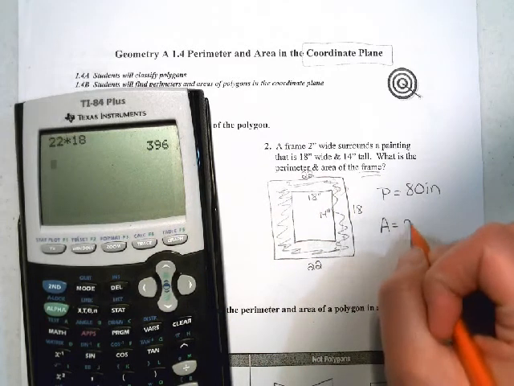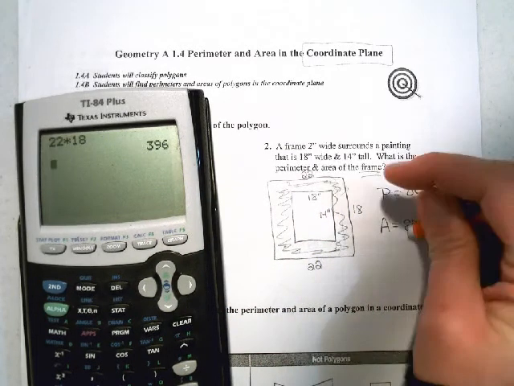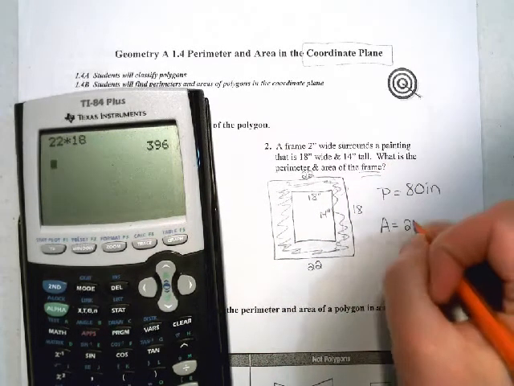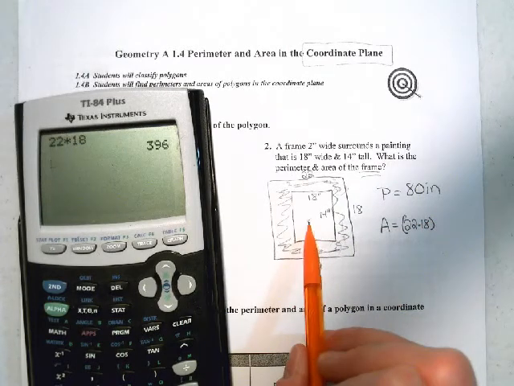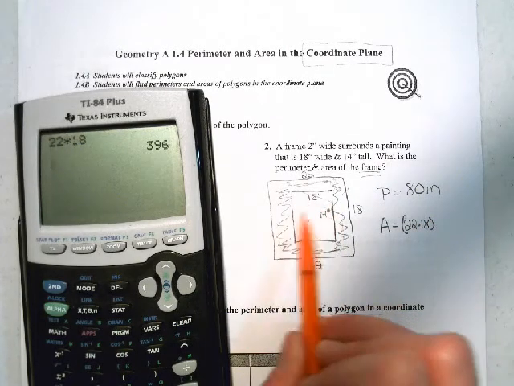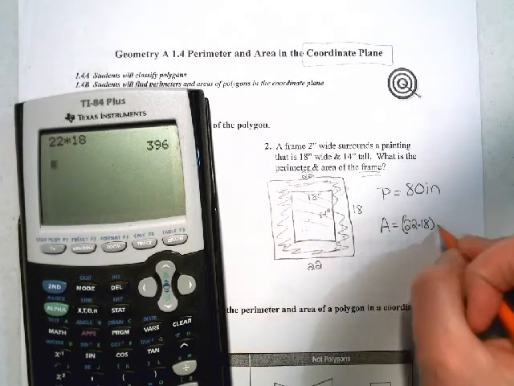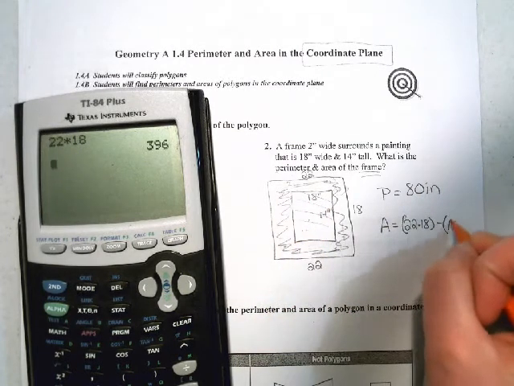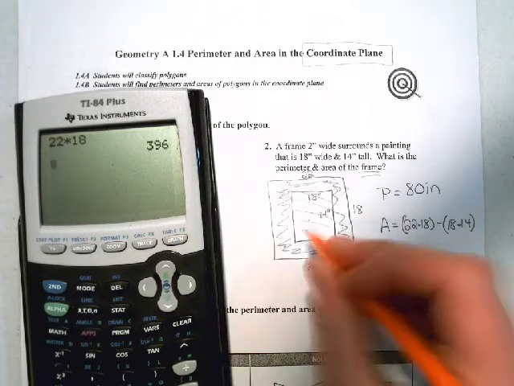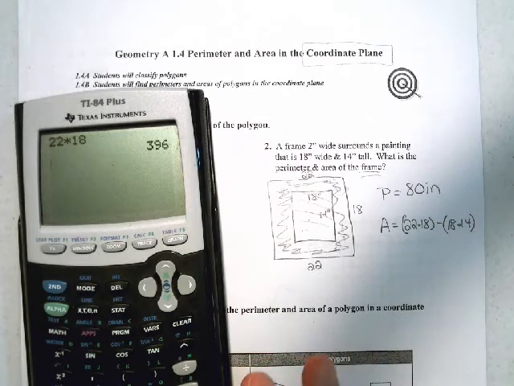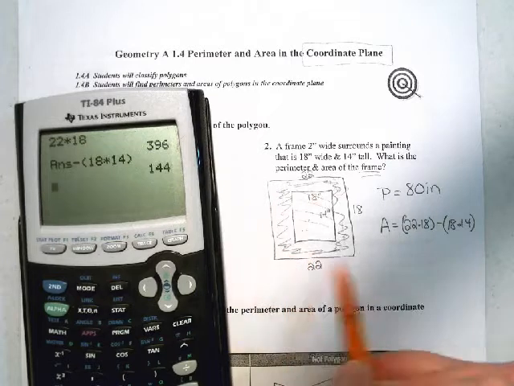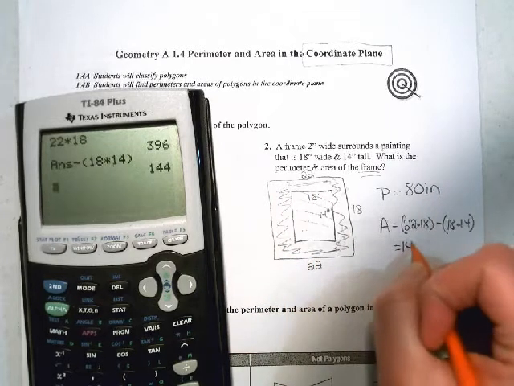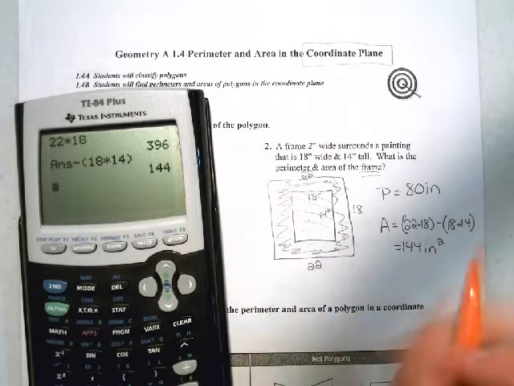I like that I've taken the area of the whole thing, 22 by 18, but I need to get rid of this. So I need to subtract off this middle part. So I need to subtract off whatever 18 by 14 is. I want to get rid of the painting. So I'm going to subtract an 18 by 14. And that will just give me this border, which is 144.